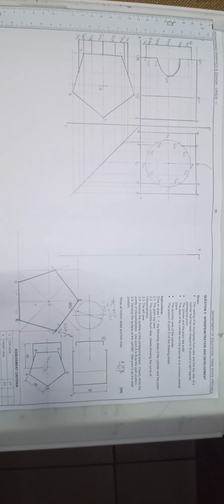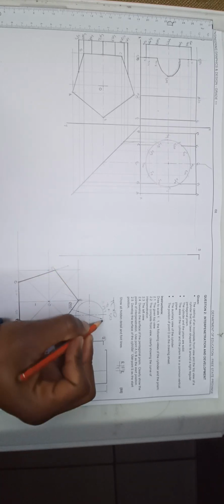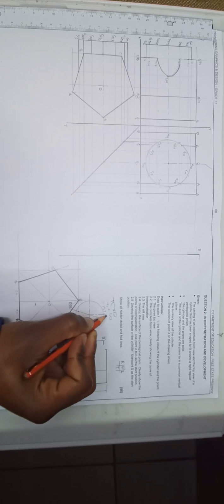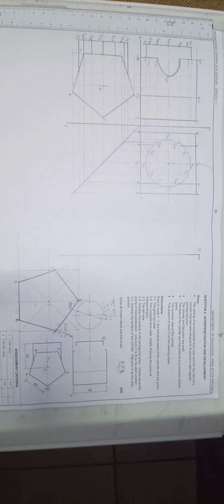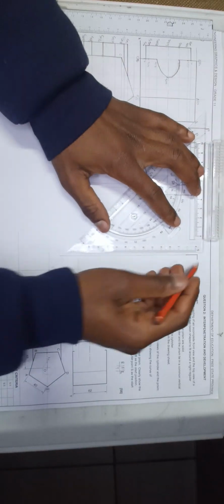Let me recheck. Pi times 50, 157.079. Okay, can make it 157.08. So coming on this line, I have to measure 157.08.